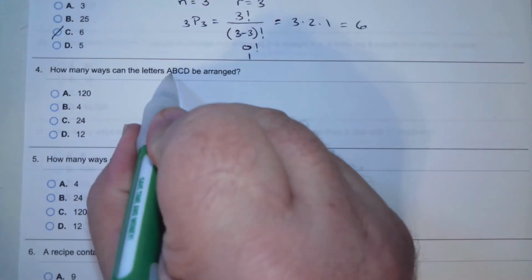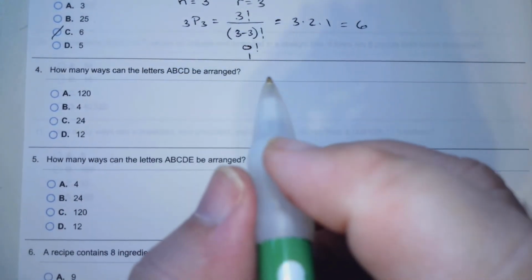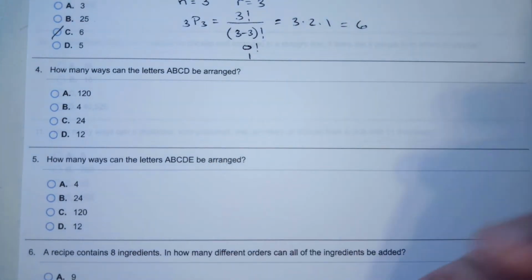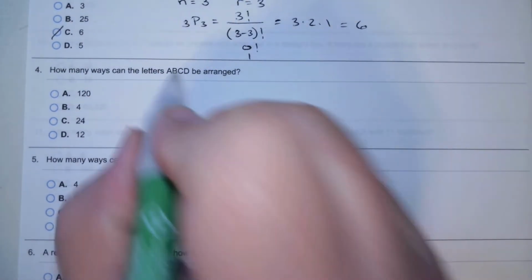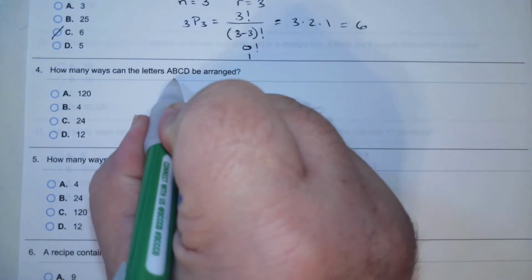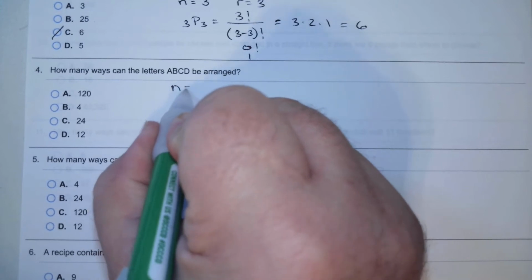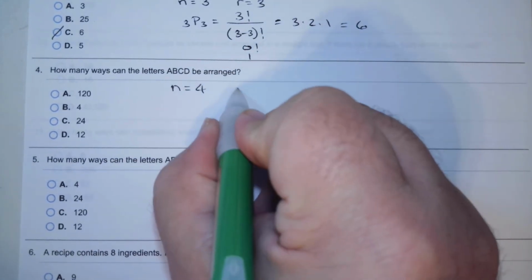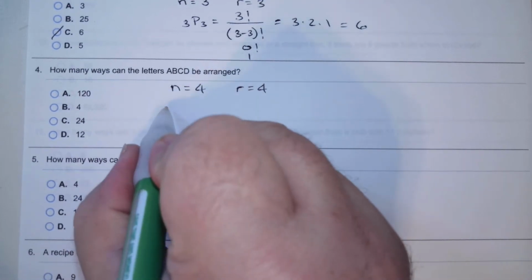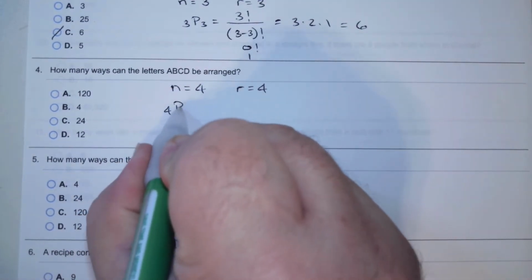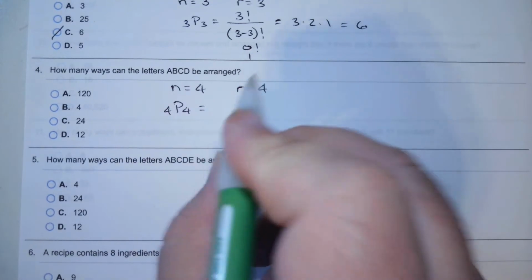How many ways can letters A, B, C, D be arranged? Again, it doesn't specify whether repetition is included or not. So here we're going to look at order is important. So we have 4 letters, and we're going to use all 4 of them. Again, that's a permutation again because order is important.